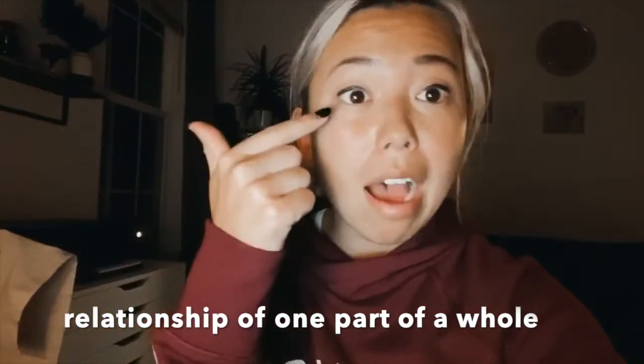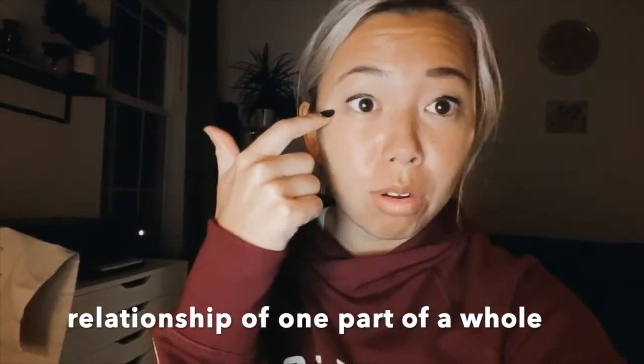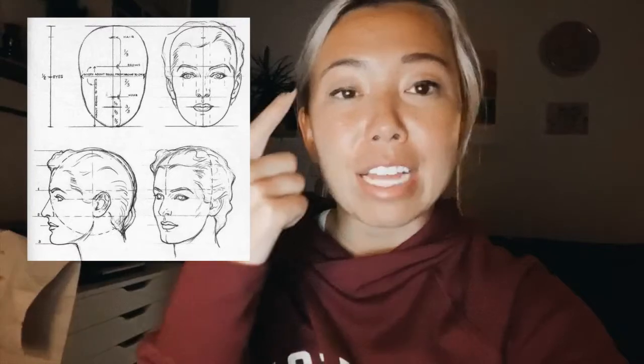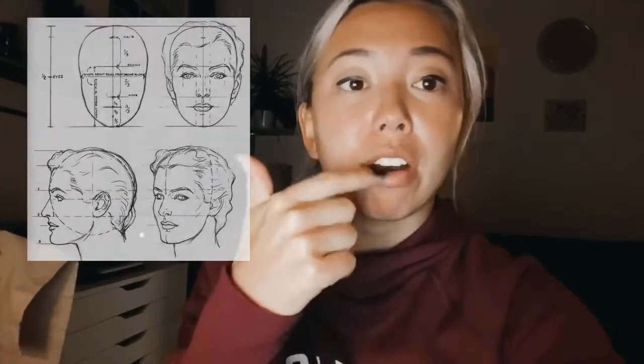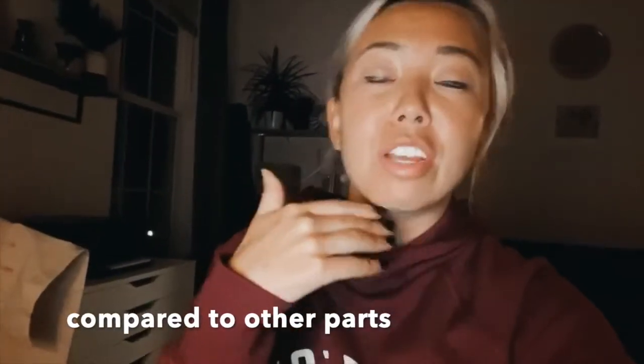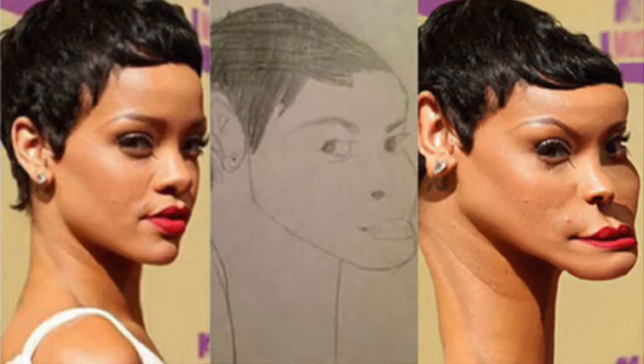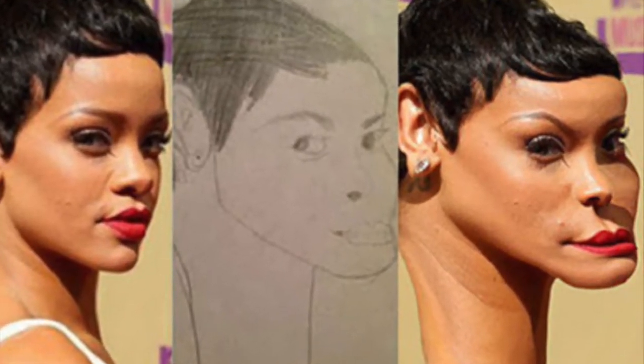So first, let's just talk about what proportion even means. Proportion is the relationship of one part, like my eye, which is part of a whole, which is my face, and it has a relationship to other parts of my face. So you can have a proportionate face, or you can have a not so proportionate face.